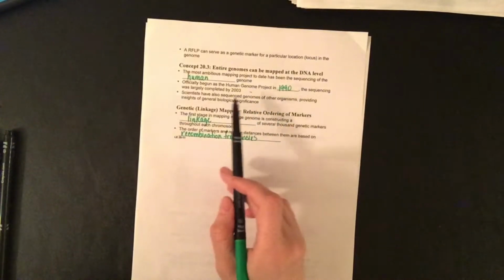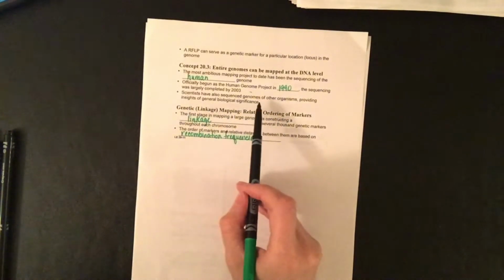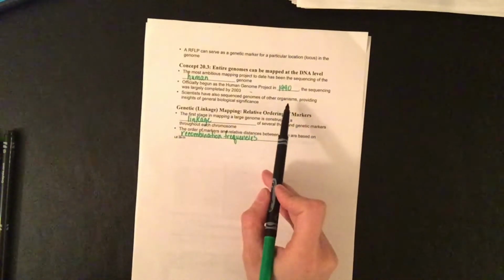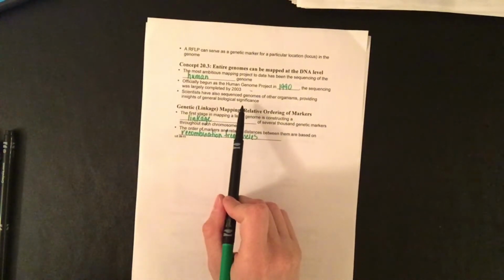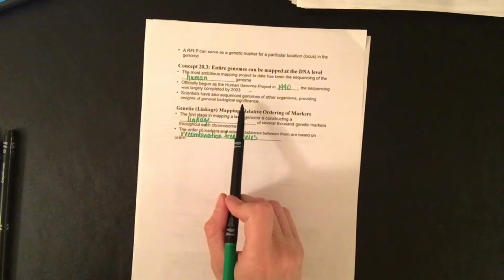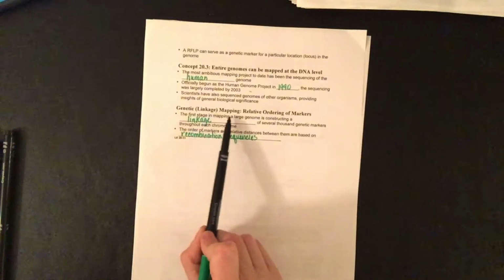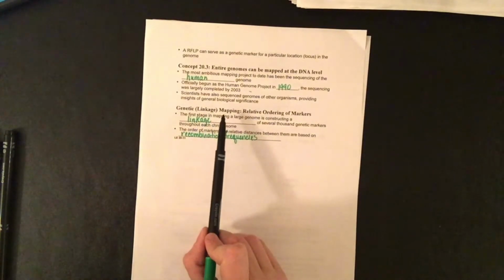You probably learned about this in regular biology. Scientists have also sequenced other genomes, the fruit fly, nematode worms, and so on, of other organisms as well. And so it allows the comparison between organisms' DNA, more specifically because you know the order of the bases. So how this all started out was what we call linkage mapping, and we've already talked about linkage mapping with one of our genetics chapters.